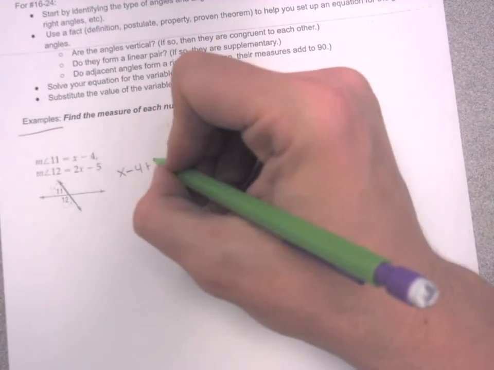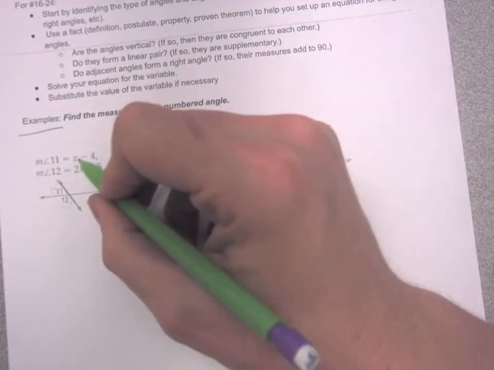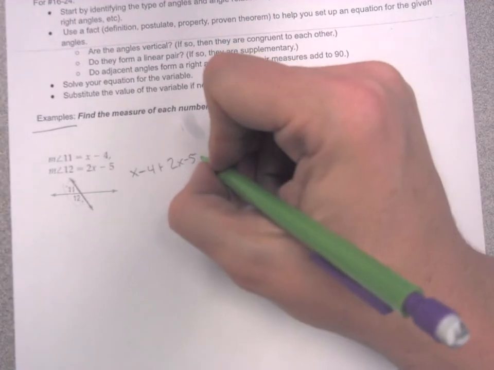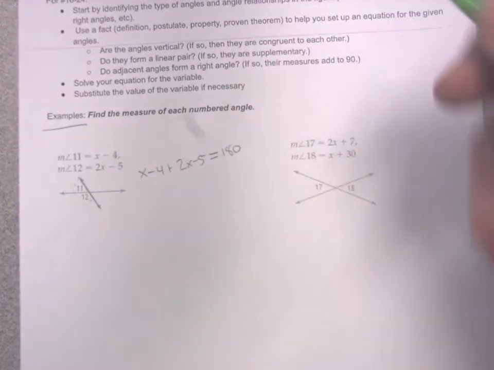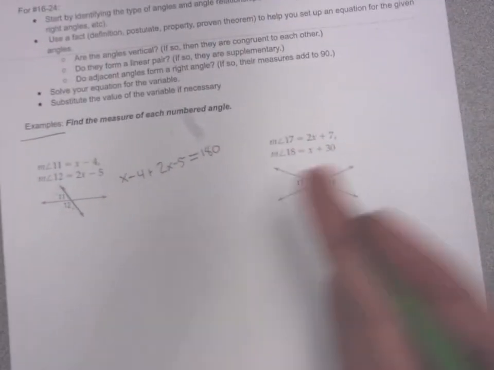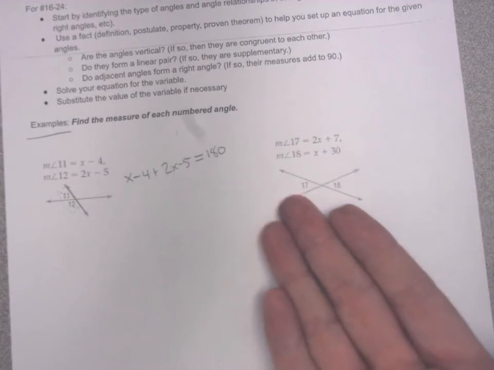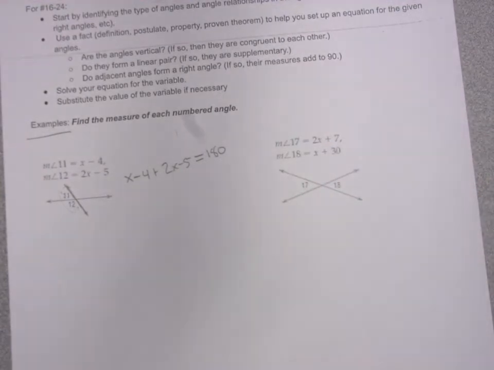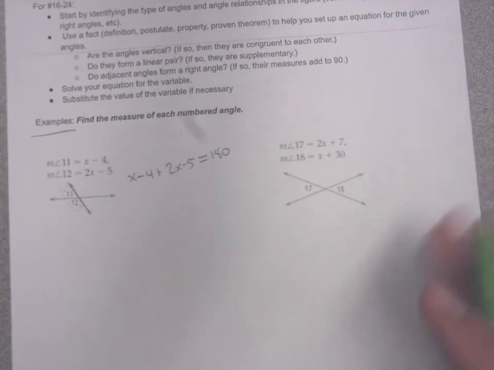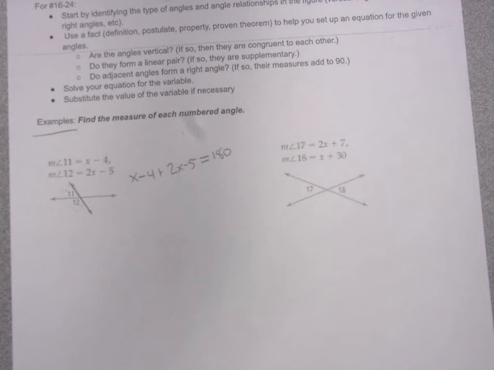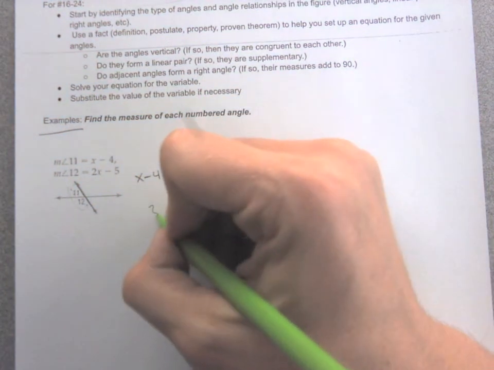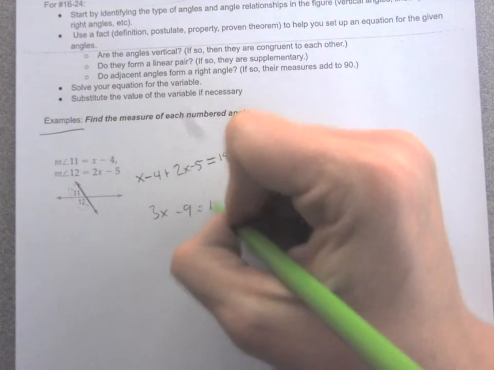So what I'm going to do is take these two expressions here. I have one for the measure of angle 11 and one for the measure of angle 12. I'm going to add them together and set them equal to 180. Now we don't do that for every single problem. For this problem we wouldn't do that because these aren't a linear pair. So we have to pose some questions to ourselves and then answer those questions. In this case the question is, what kind of angles do we have? And the answer is linear pair. So this is my equation. Now from here I'm just going to solve that equation. I'm going to start by combining like terms.